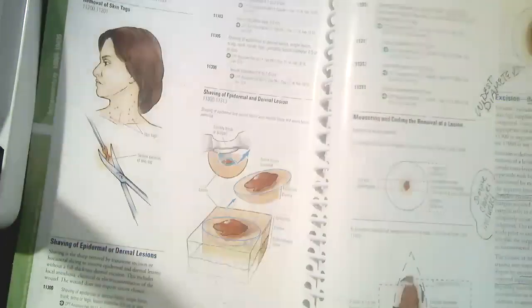Another thing that I wanted to point out about these two sections is that simple closures are included. So if you'd like to write that, a simple closure, they're usually going to say single layer closure, local anesthesia, something like that, that indicates that it is a very simple repair. That is included in these codes.